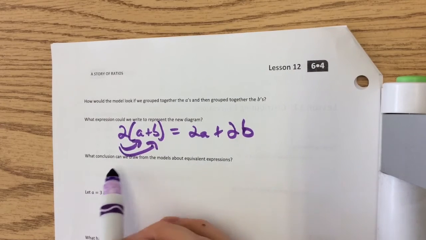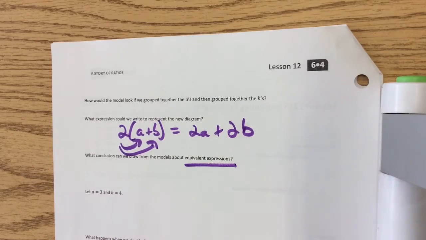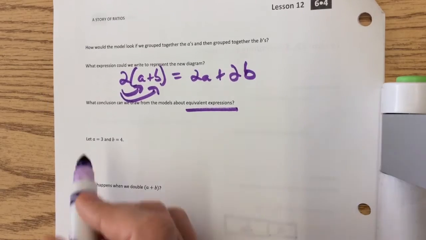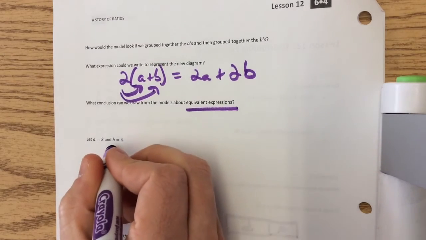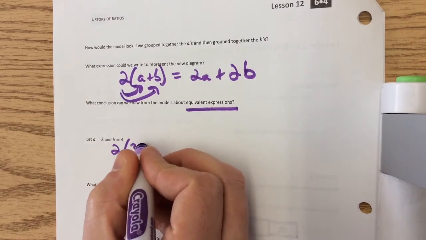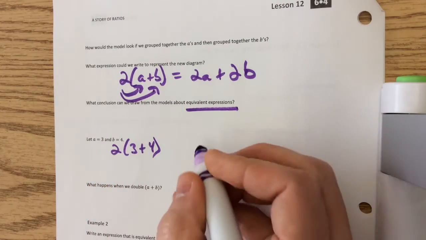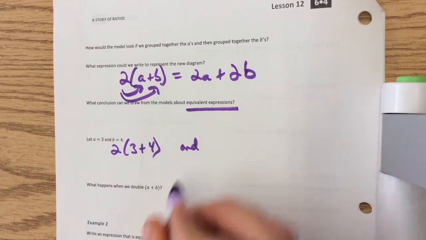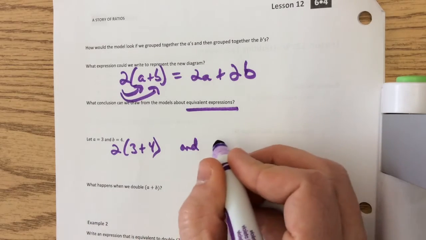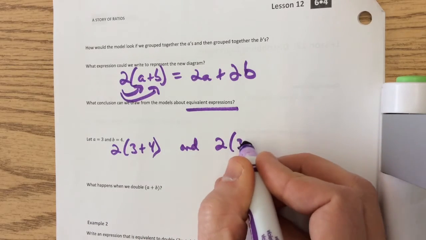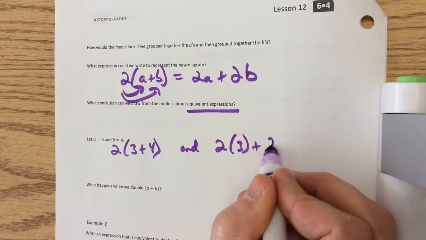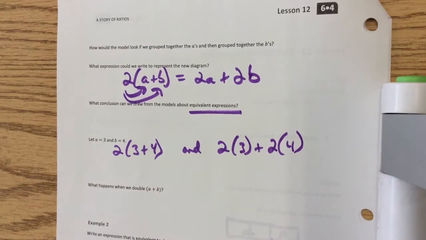So what can we conclude? They're going to be equivalent expressions. Let's find out. Let's say A equals 3, B equals 4, and let's substitute them in. So I'm going to do 2 times the value of 3 plus 4. And this is not addition, so we're not combining the two. We're going to say 2 times 3 plus 2 times 4.